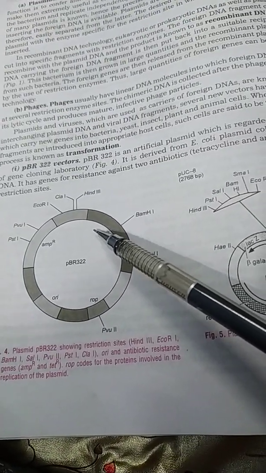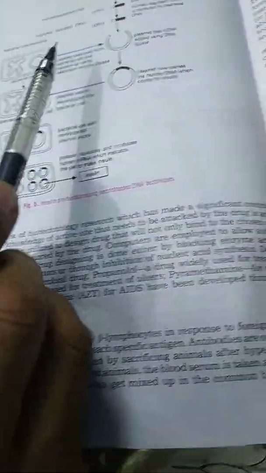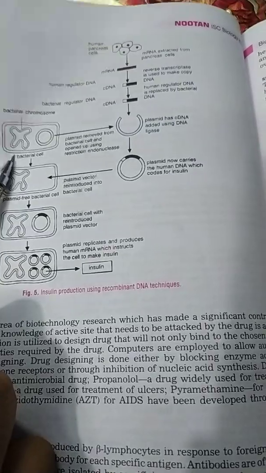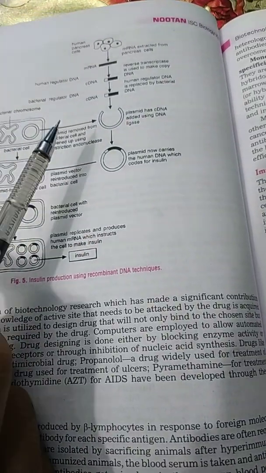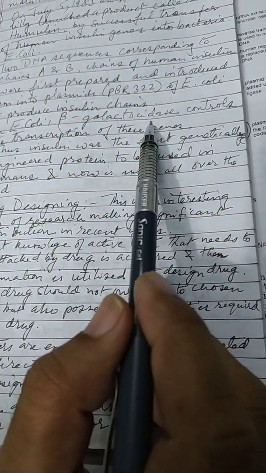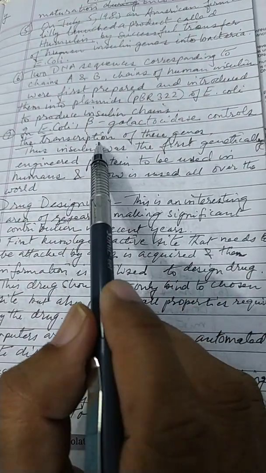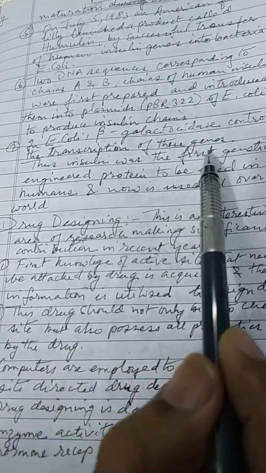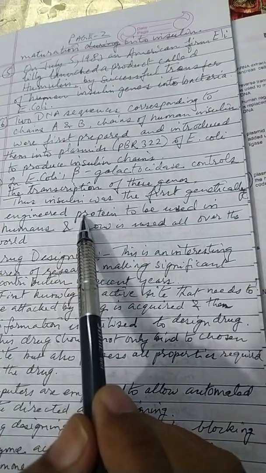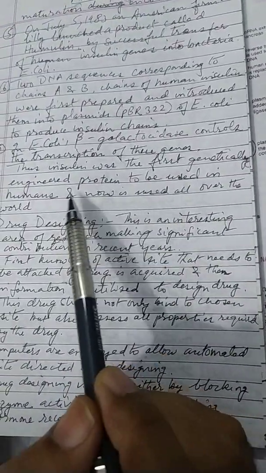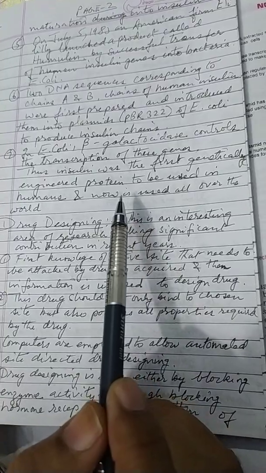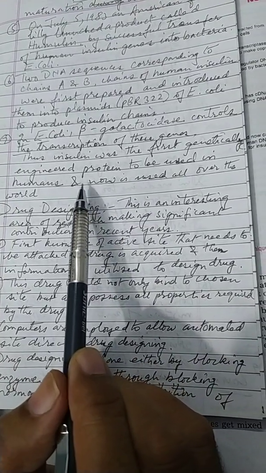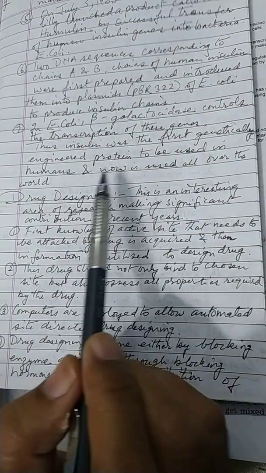Now there is an enzyme, beta galactosidase, in E. coli which controls the transcription of these genes. Thus, insulin was the first genetically engineered protein to be used in humans, and now it is used not only here but everywhere in the world.